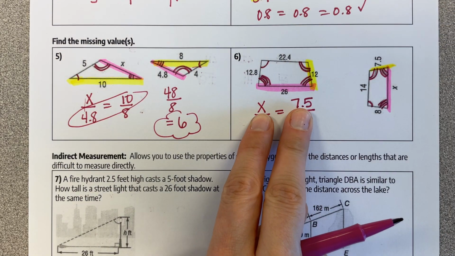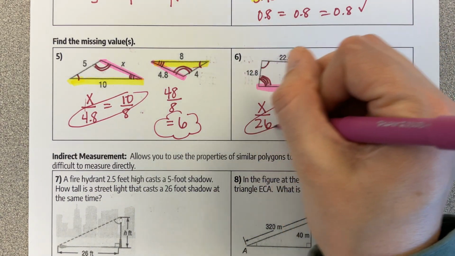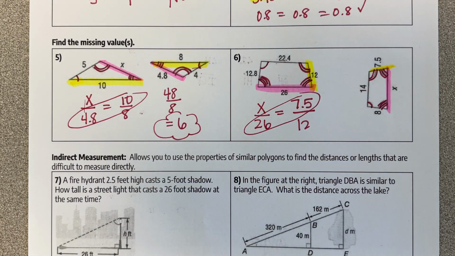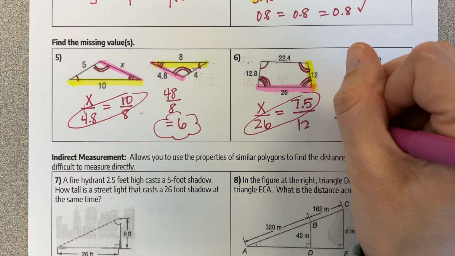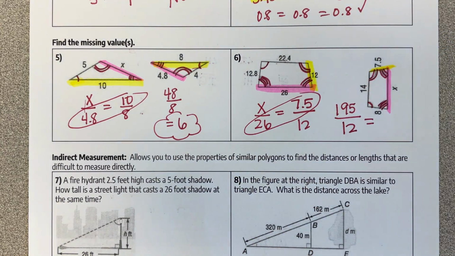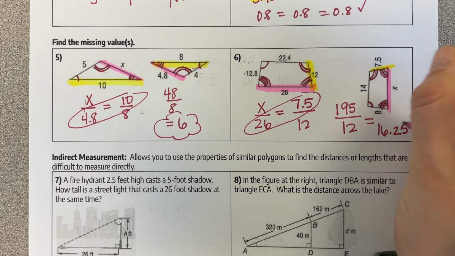So those 2 are from the same shape. Those 2 are from the same shape. Now we can solve. We're going to multiply 26 times 7.5 to get 195 divided by 12 equals 16.25.